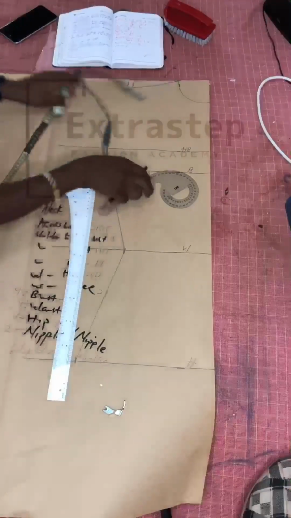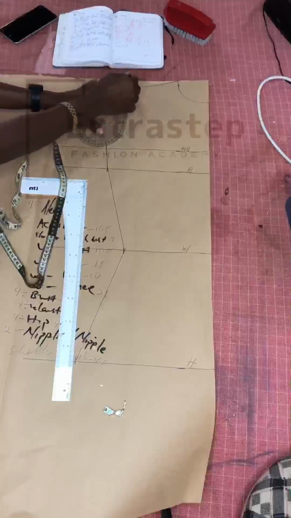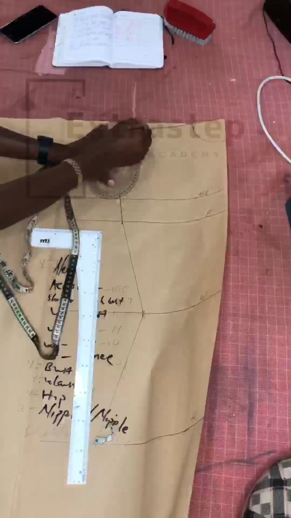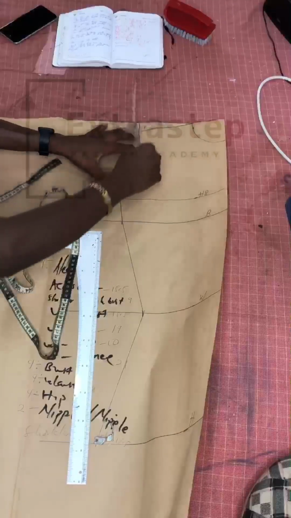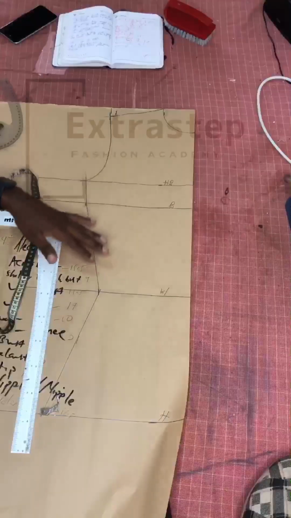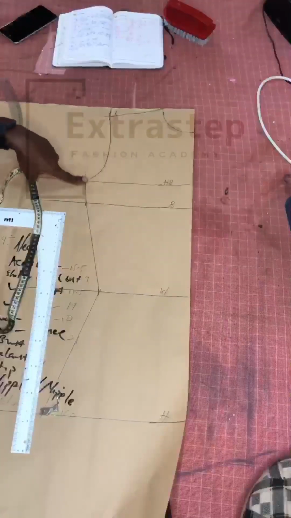So when I'm done, I'm going to go ahead and draw my armhole. Now my armhole will start from this point here, and end on my shoulder like this. Now if this is a dress, it will end on my shoulder, on my high bust line here.